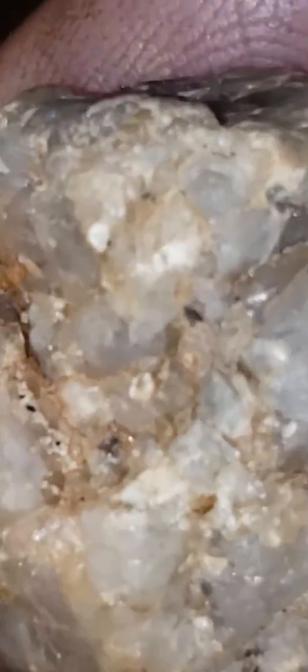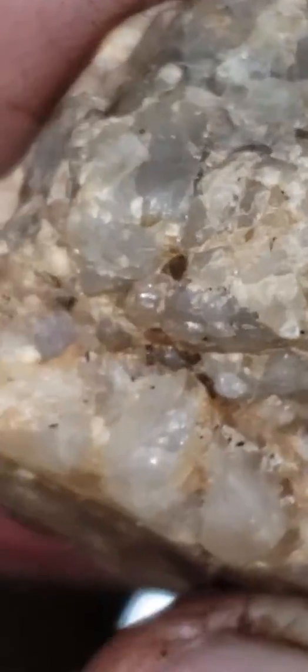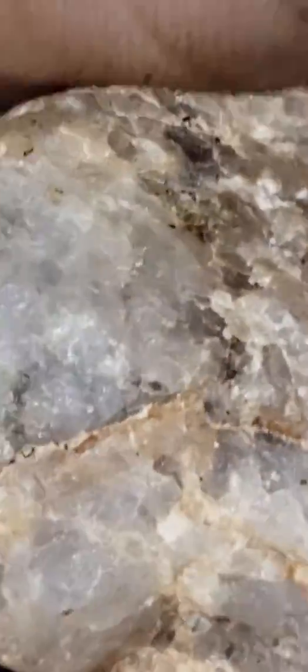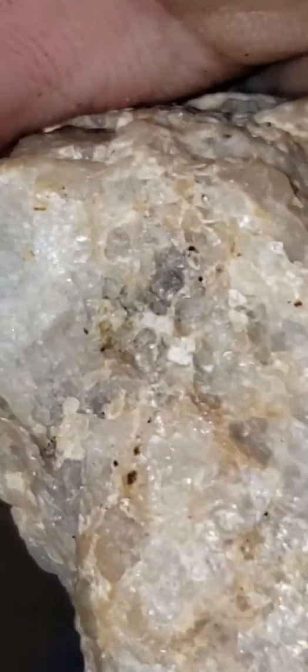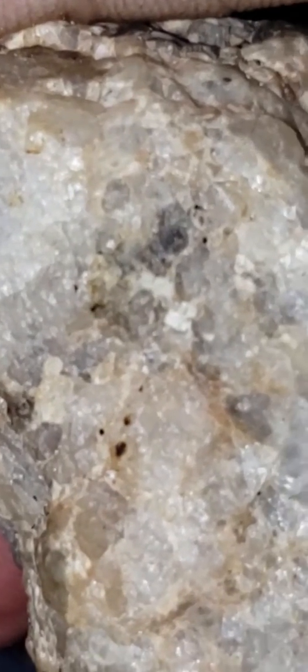They would be all different sizes. Silicon dioxide itself only forms in the silica tetrahedron.